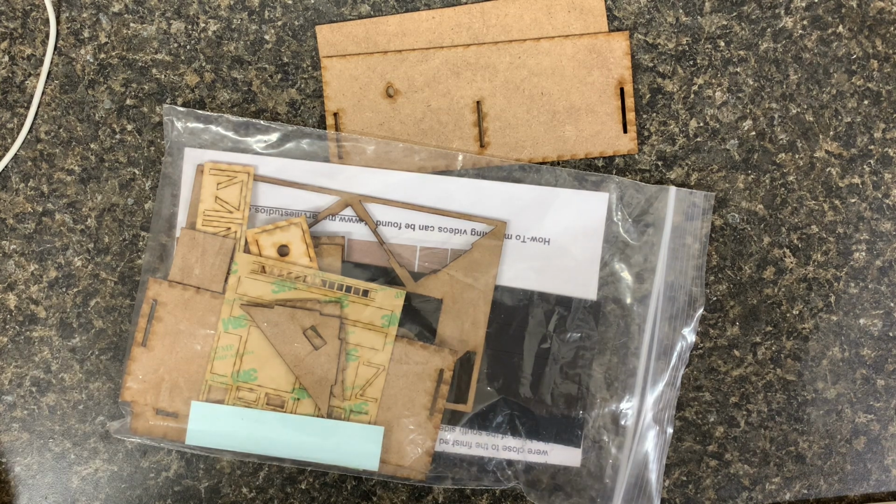So I'm going to get started on that, and then we'll throw it up on the layout and kind of see what it looks like after I'm finished.